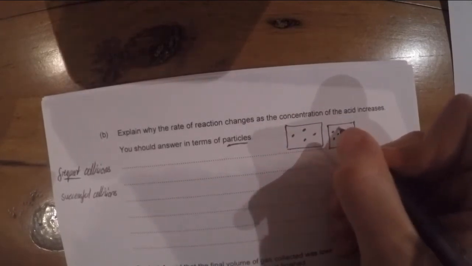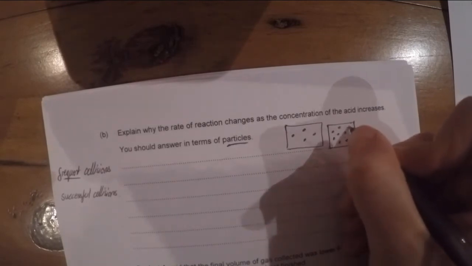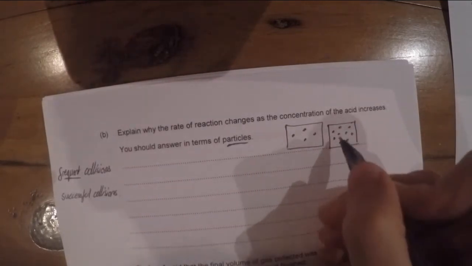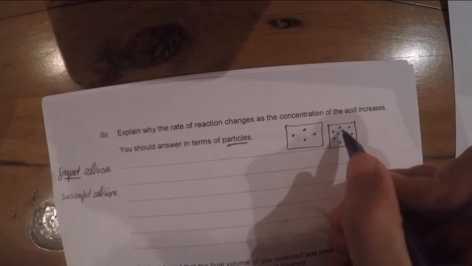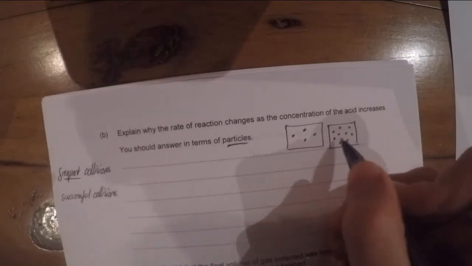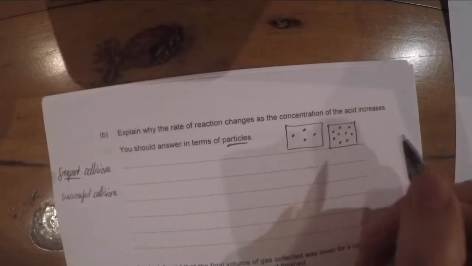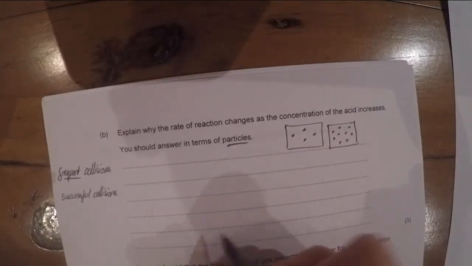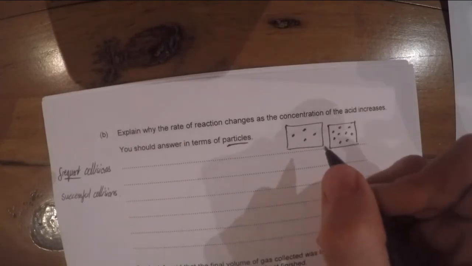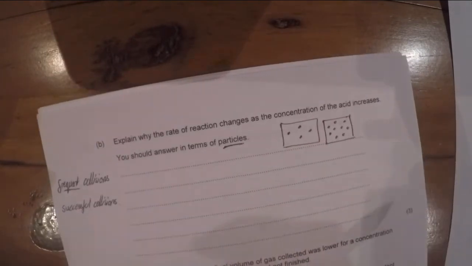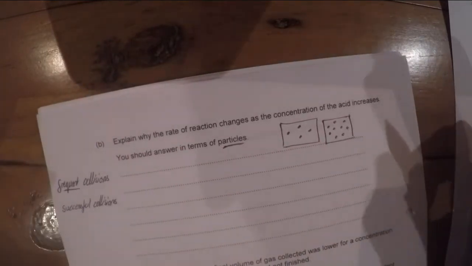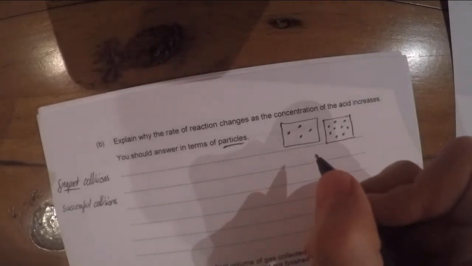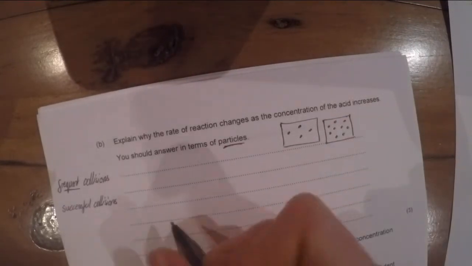In this box, I've got more particles in a smaller space. If I've got more particles in the same space, they're going to collide more frequently. That's what's happening when we increase concentration. We're kind of cramming in, we're forcing in more particles into the same volume.